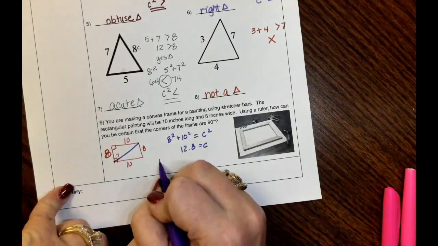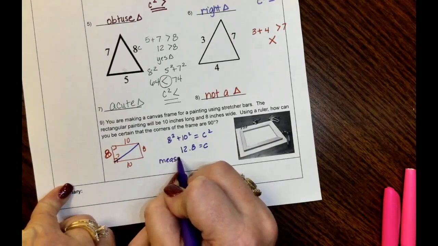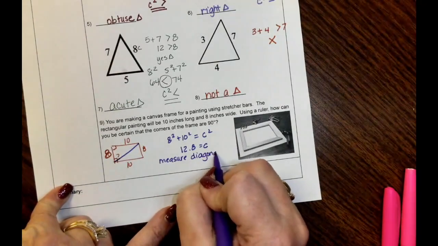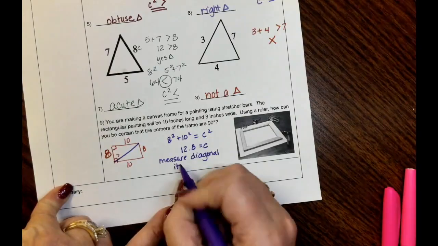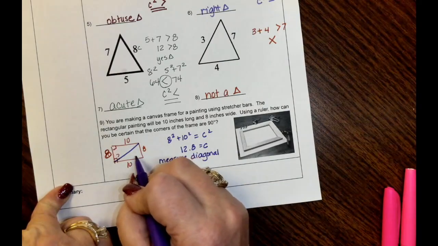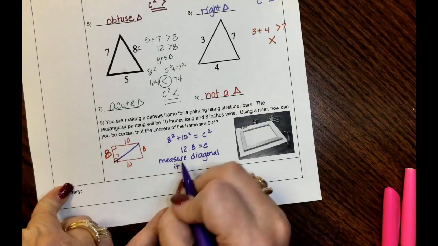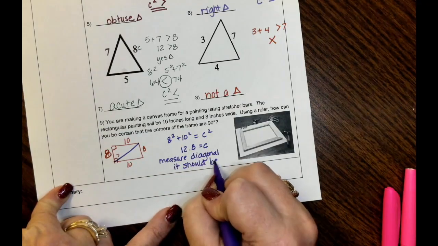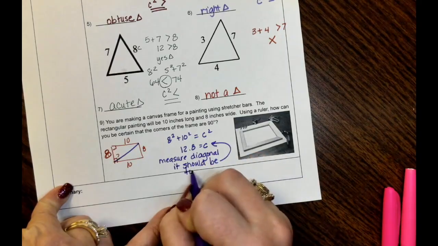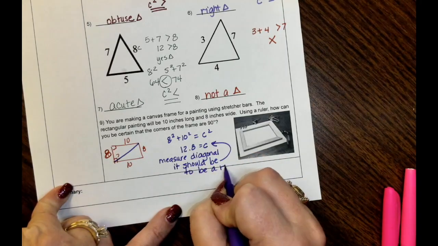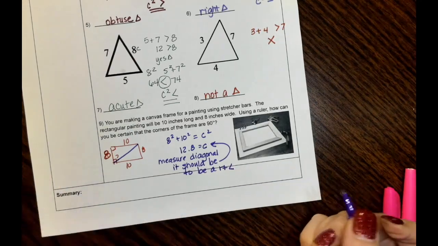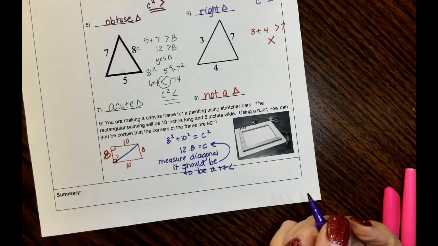So what I would do is measure the diagonal. If it's a right angle, and if that's rectangular, then it should measure 12.8 and some change.